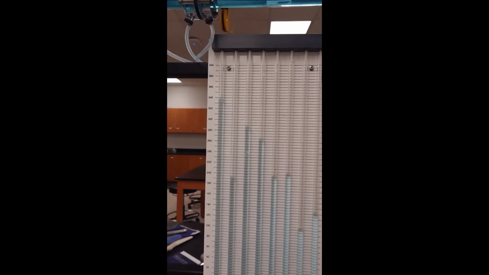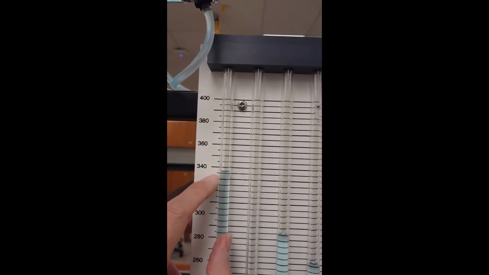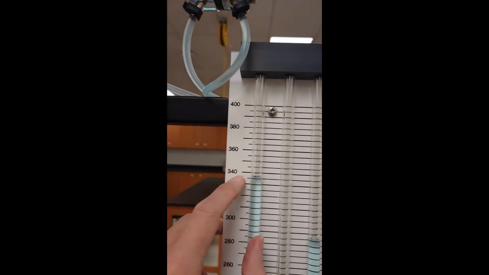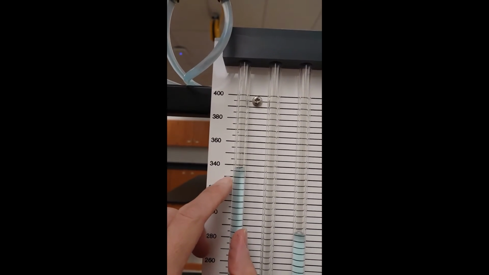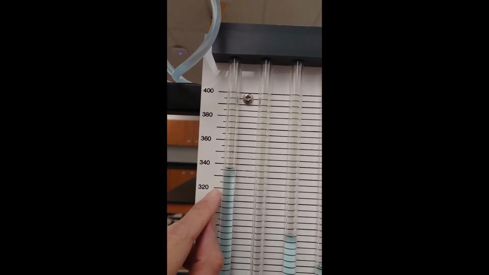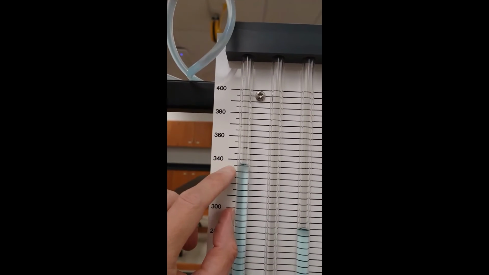So for example, if I want to read the very first one, it's something like 340, less than 340, it's between 320, 330, 340.